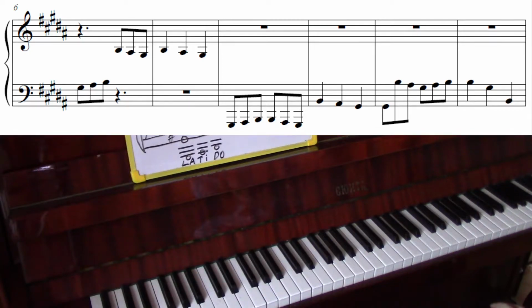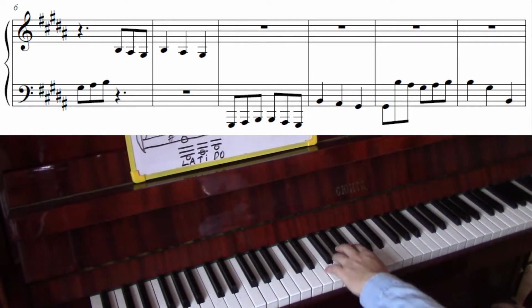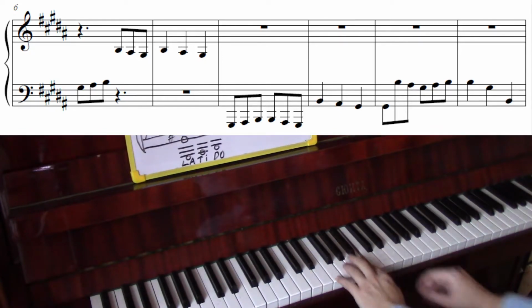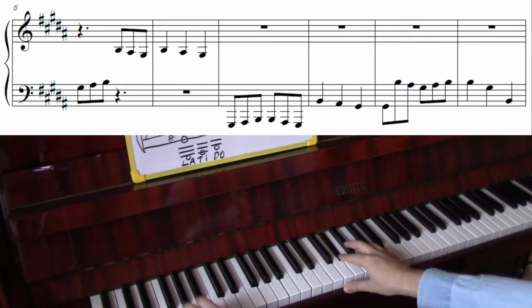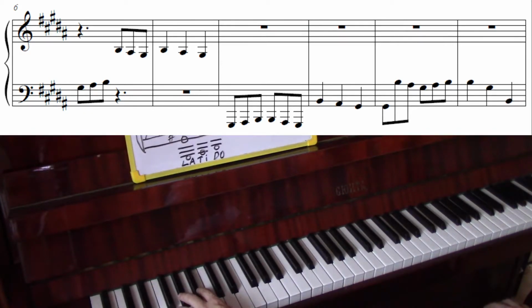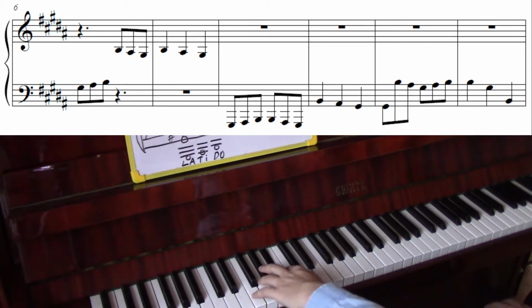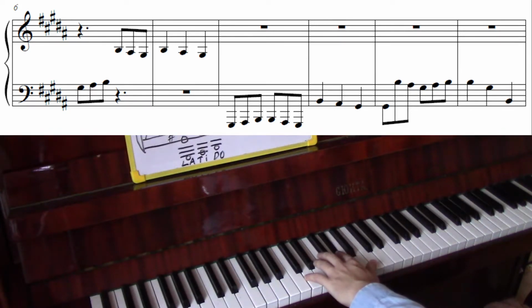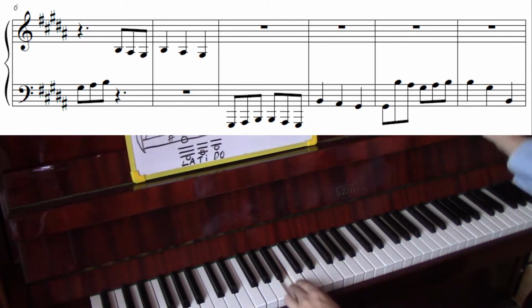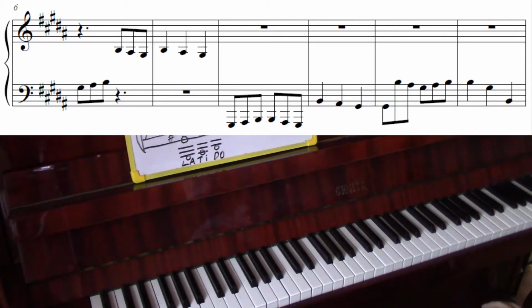2, 3, 4, 5, 6. La, ti, do, do, ti, la, do, ti, la. That's it. That was the second line.